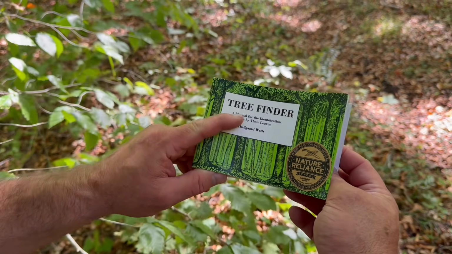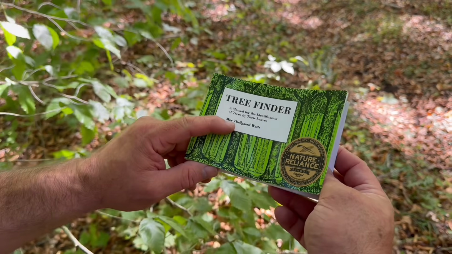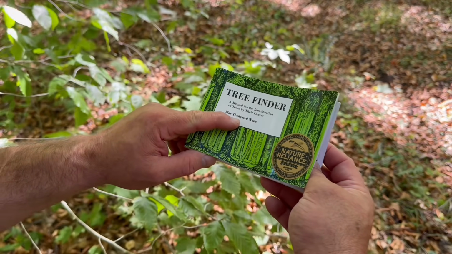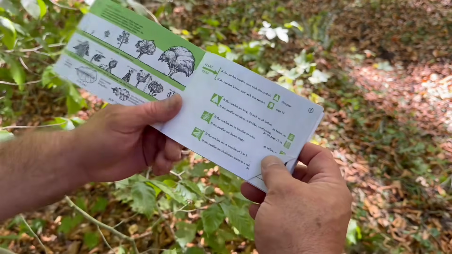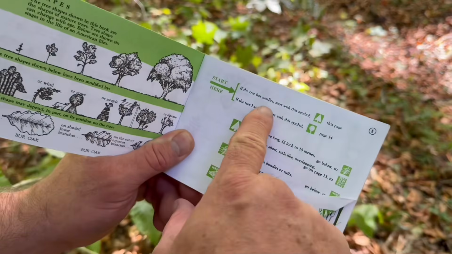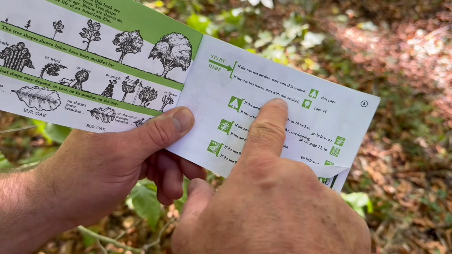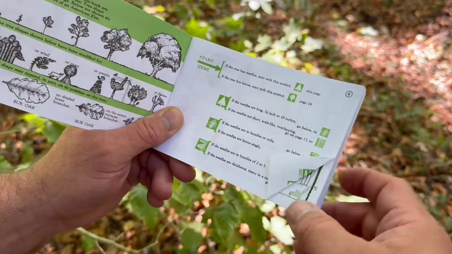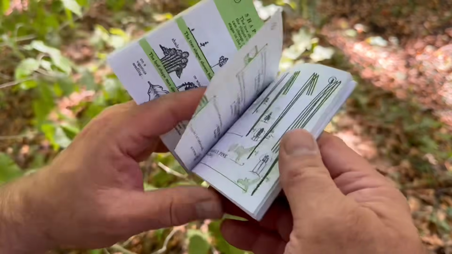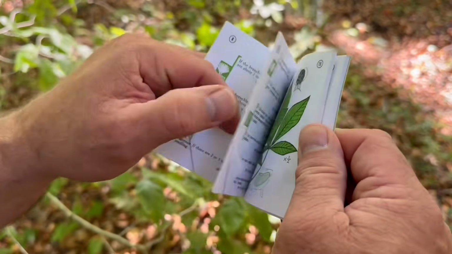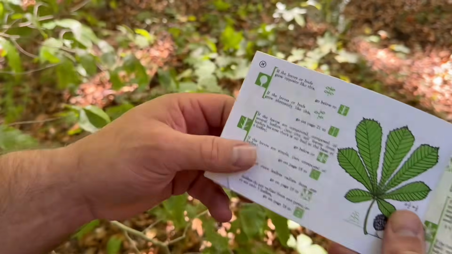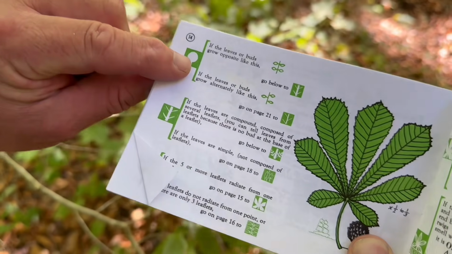So I'm going to walk you through how to use the Tree Finder book, again, by May, I don't know how to say her middle name, but Watts. So you start here on page 5. If the tree has needles, start with this symbol. If the tree has leaves, start with this symbol. So that's on page 14. And I have conveniently folded the pages to make it easy for me to find them. So remember your symbols.